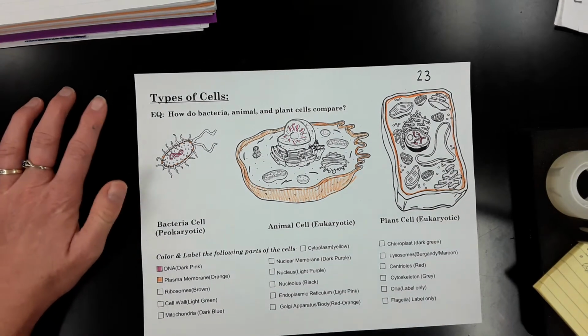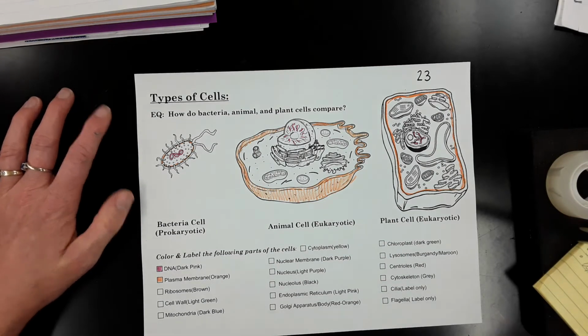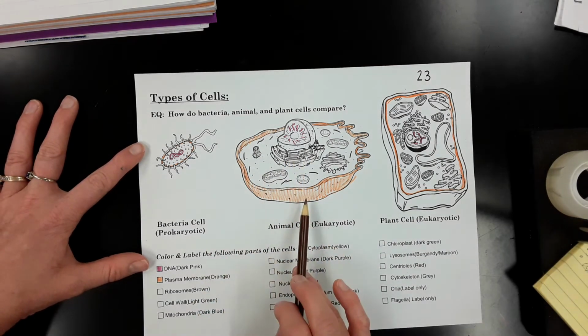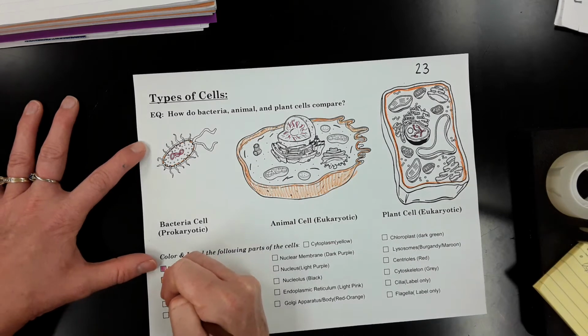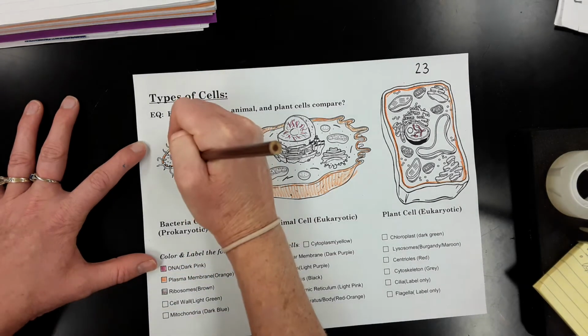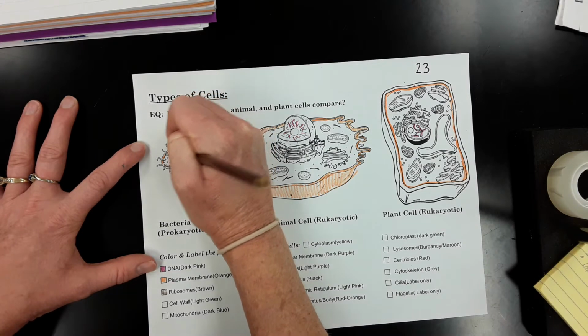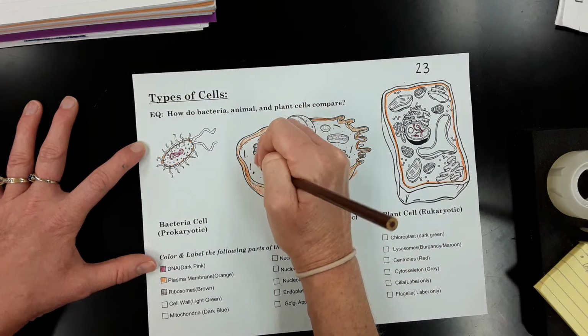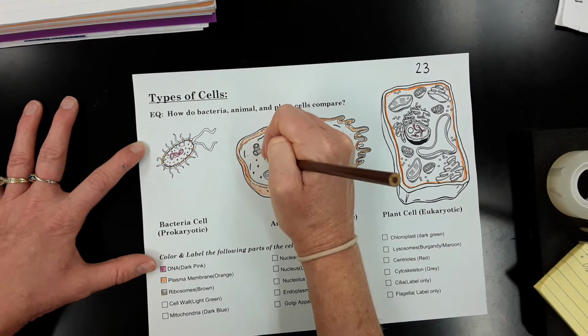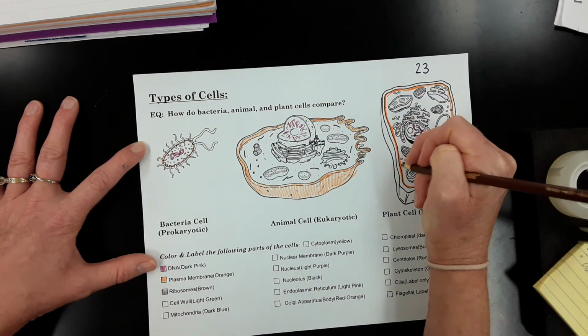The ribosomes are brown. So all cells have DNA, all cells have a plasma membrane, and all cells have ribosomes. All these little dots in the bacteria are ribosomes, and they make proteins. So little dots here are ribosomes, and little dots in the plant are ribosomes.